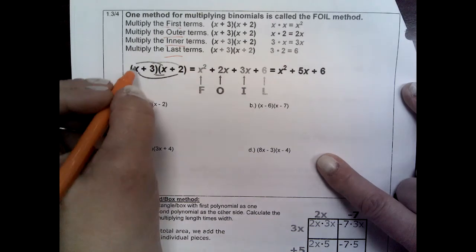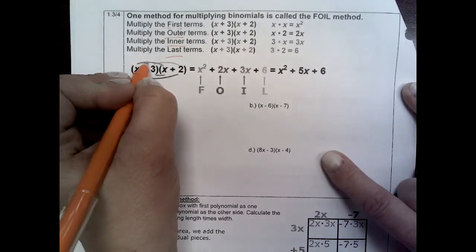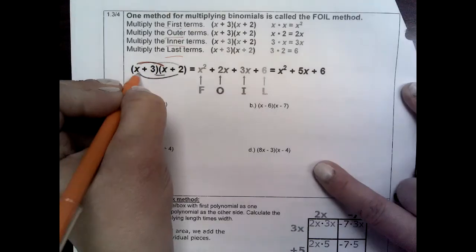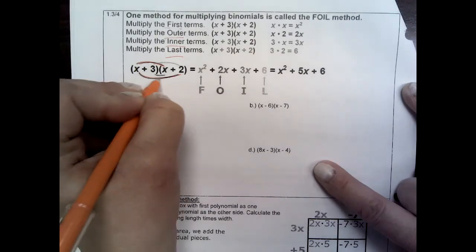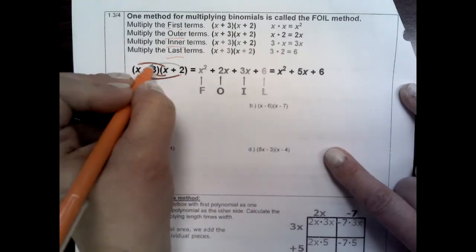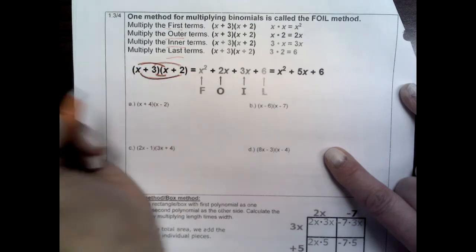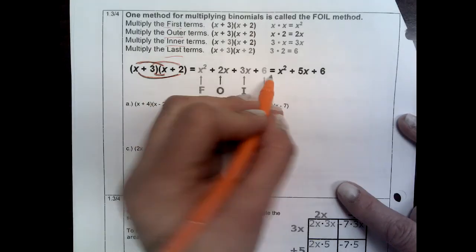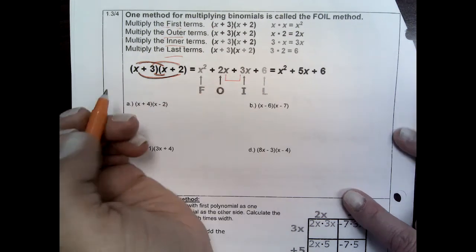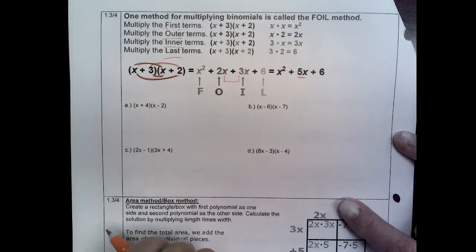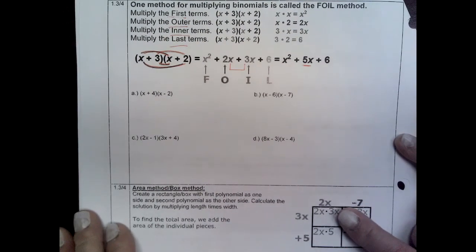So the first thing we're going to do is multiply the first terms. So that's the x times the x. Then we're going to do the outer terms. That's the x times the 2. Then we're going to do the inner terms. That's 3x. And then we're going to do the last term. So that's 3 times 2. So we're going to wind up with something like this, but then you see these are both x's, so we have to combine those like terms. So let's go ahead and practice this on a few of them.